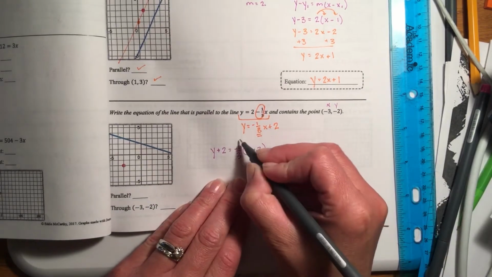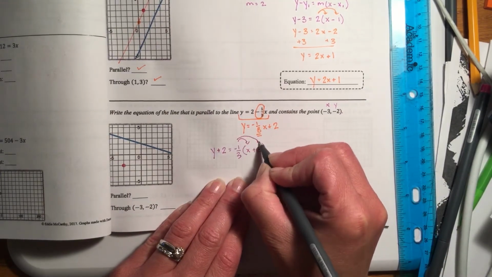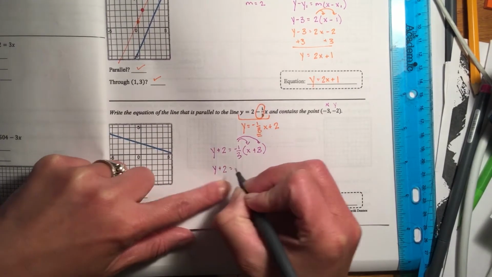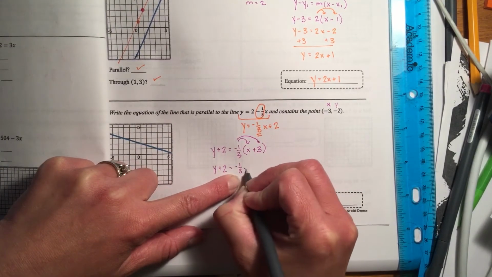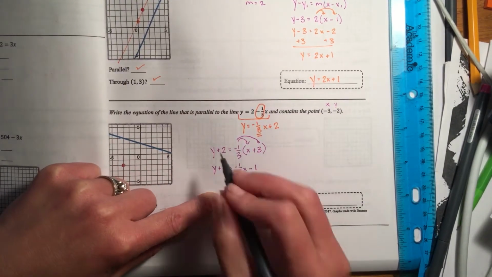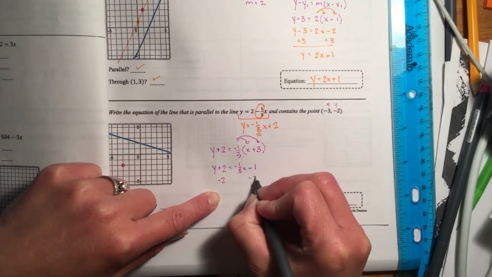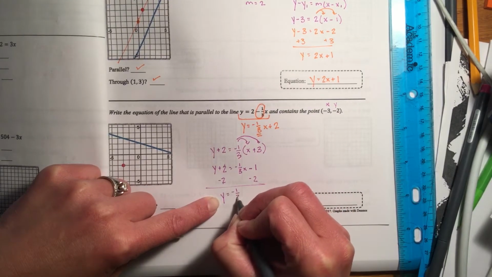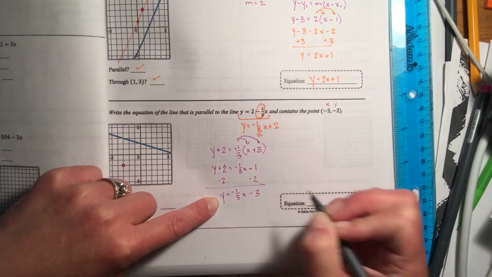I wrote 1/2. And then we're going to distribute to both things there. y plus 2 equals -1/3 x. 1/3 of 3 is just 1. Minus 2. Minus 2, y equals -1/3 x minus 3.